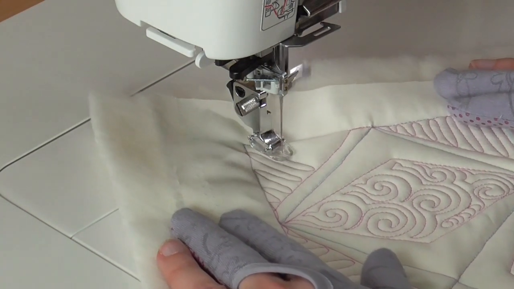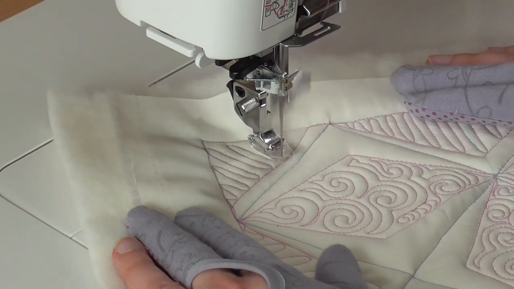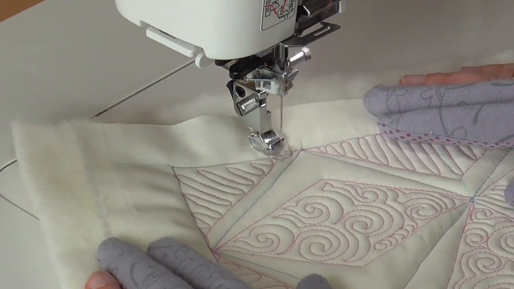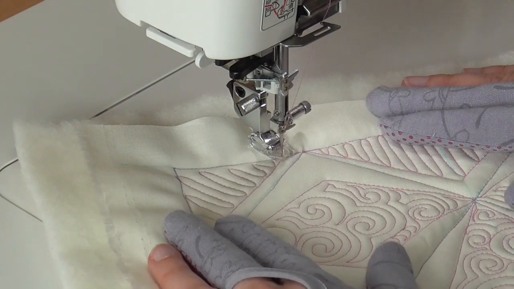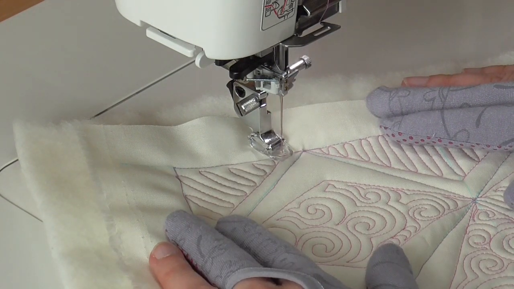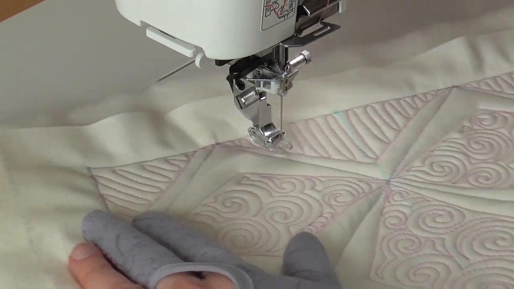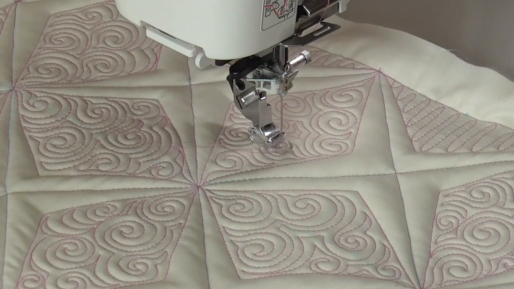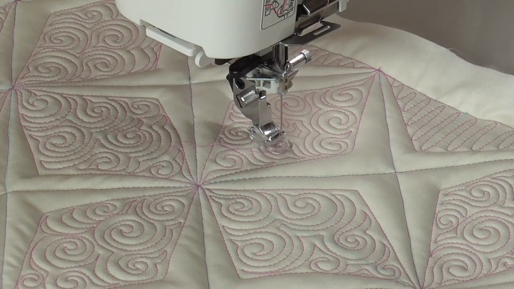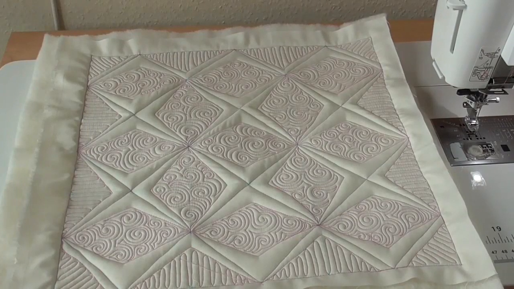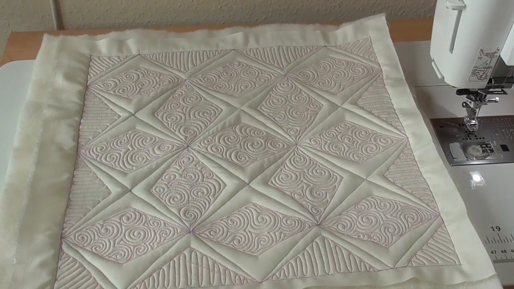And we are almost done. In total, it took me about 40 minutes. This video is slightly shorter. And it was fun. I didn't rush it. I just quilted it. 2 simple patterns, very simple design, and you have this very nice looking quilt.